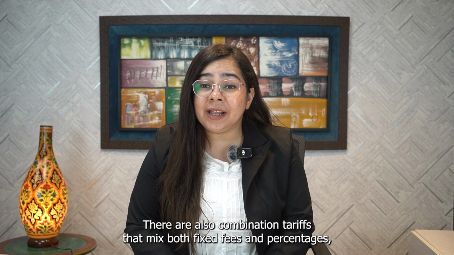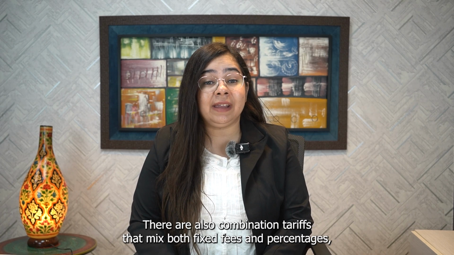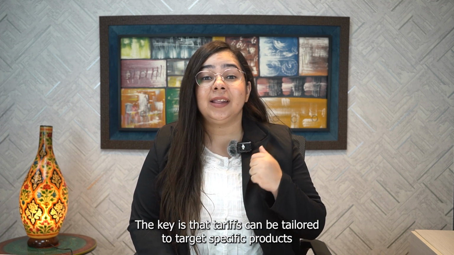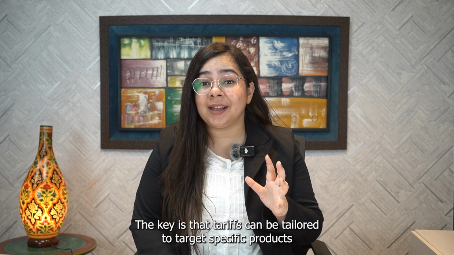There are also combination tariffs that mix both fixed fees and percentages, but let's not get too caught up in the details. The key is that tariffs can be tailored to target specific products or industries.